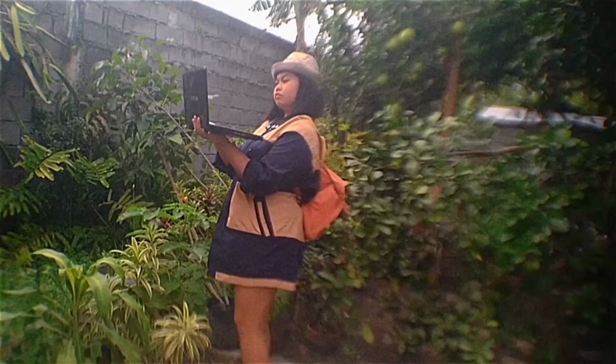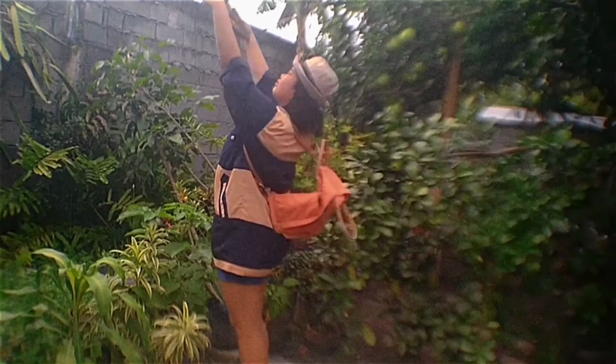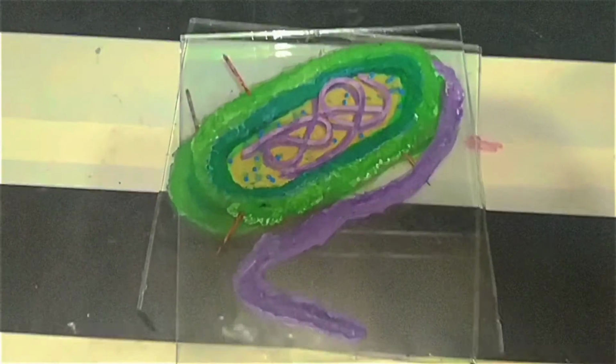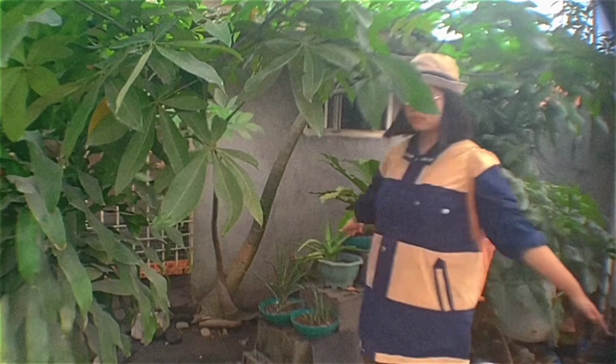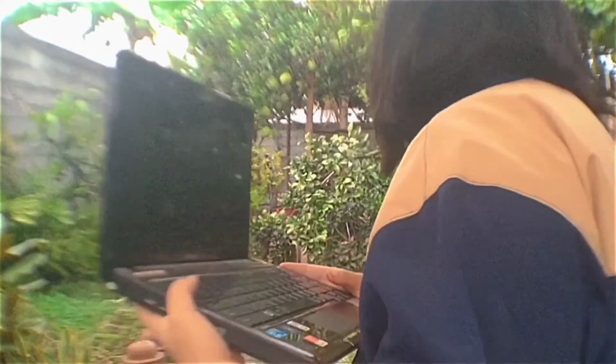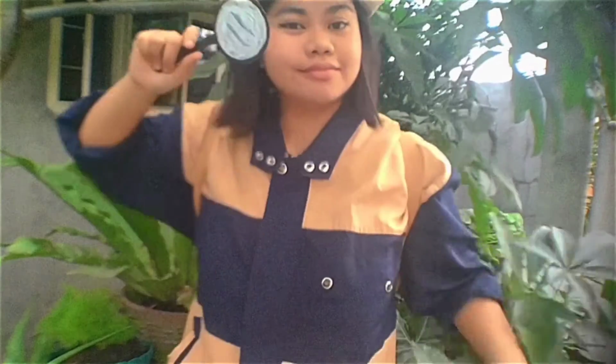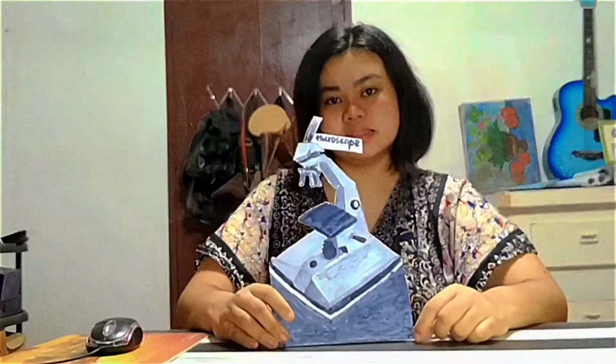Before you go back to your universe, you must finish the objectives. It is to learn how to make the 3D bacterium. But first, what is a 3D bacterium? Bacterium is the singular for bacteria. It is microscopic. You will be needing this.